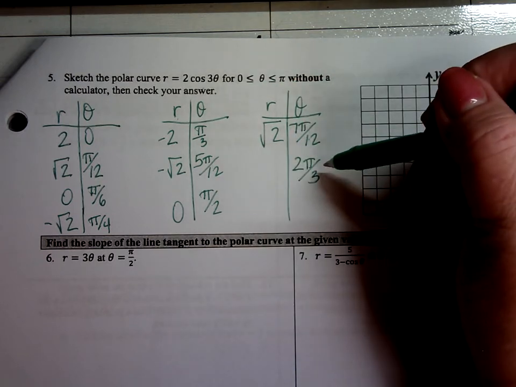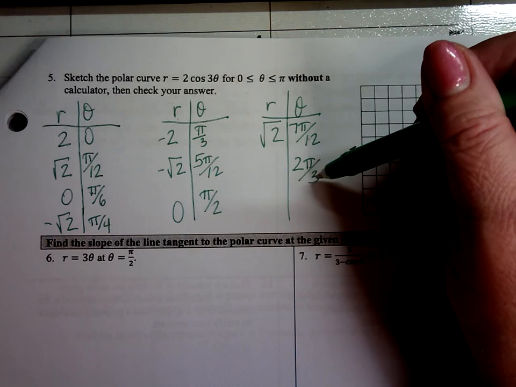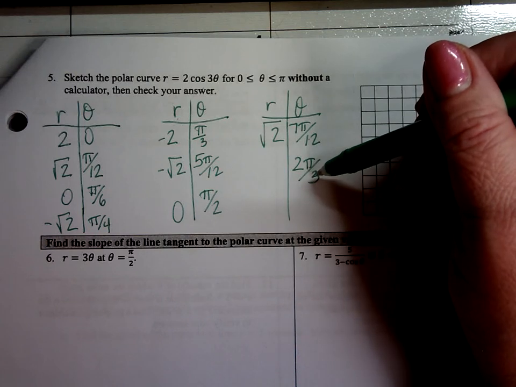If I do 2 pi over 3, am I at 2 pi? 6 pi over 3, so I'm at 2 pi. That would be a 1, and 1 times 2 is 2.